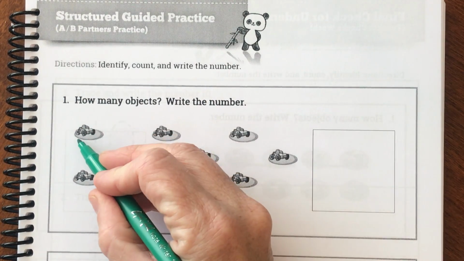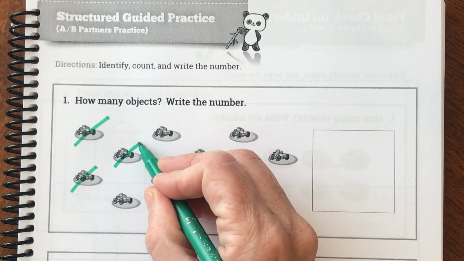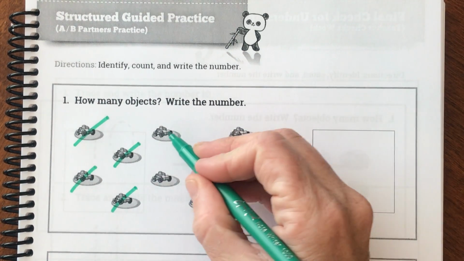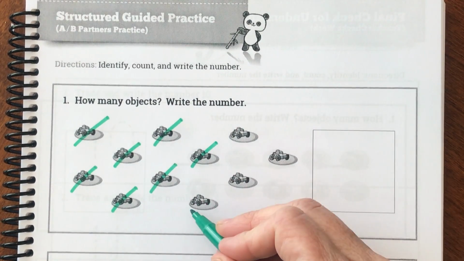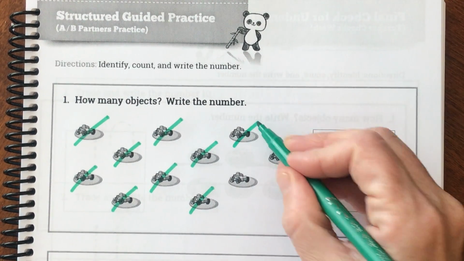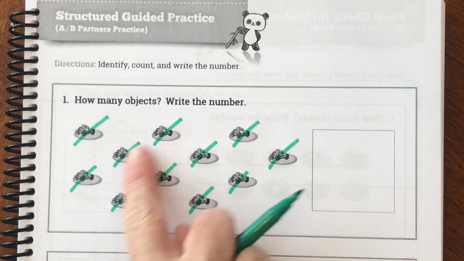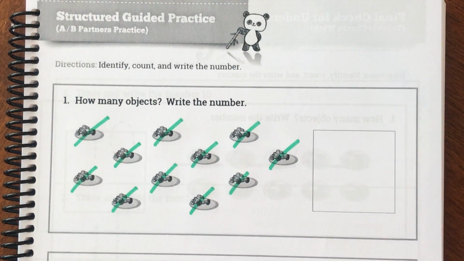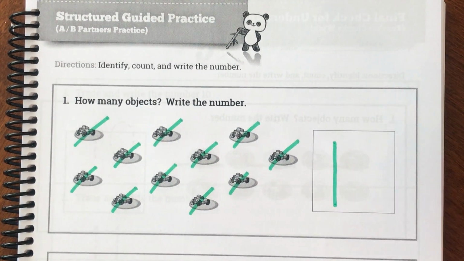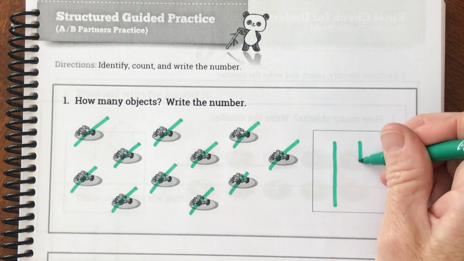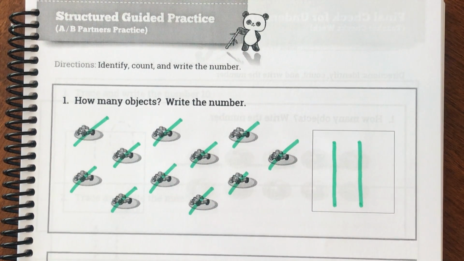Okay, ready? 1, 2, 3, 4, 5, 6, 7, 8, 9, 10, 11. There are 11 objects. Okay, so when we write 11, we're going to start at the top and go down to make a 1, and then we're going to start at the top and go down to make another 1. So 2 ones next to each other is the number 11.